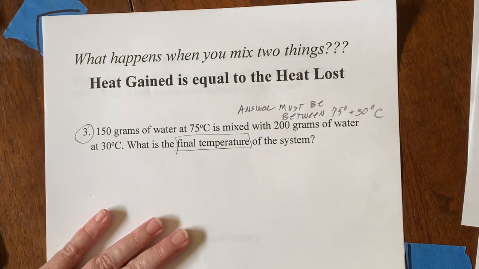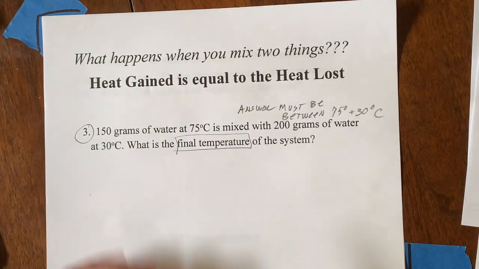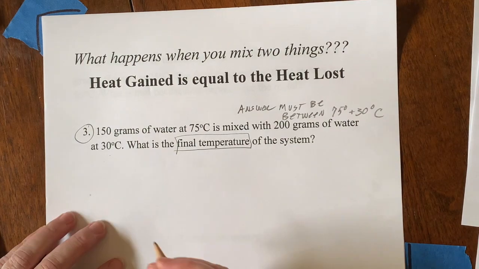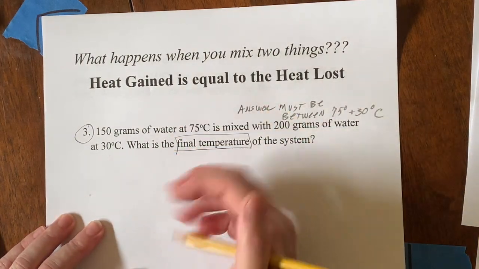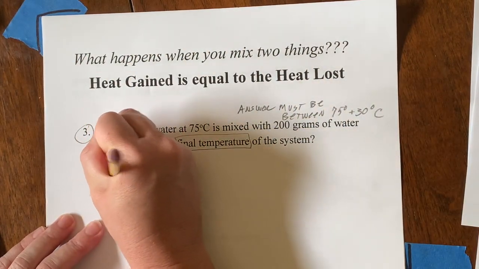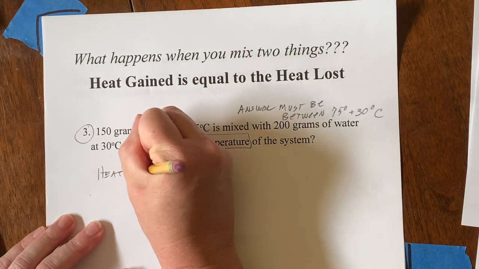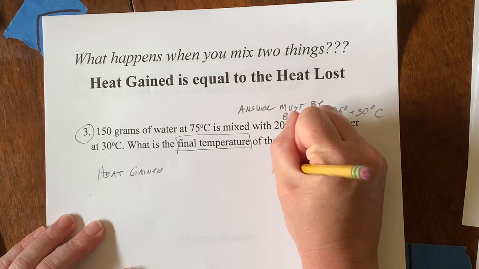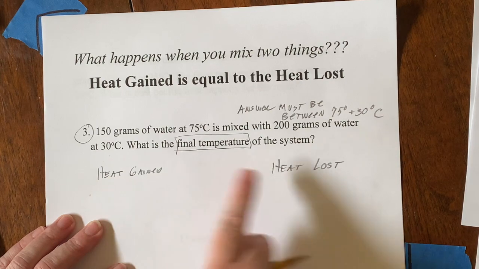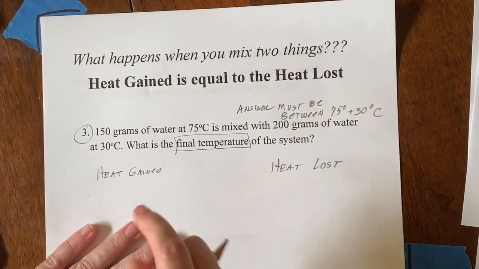So let's go ahead and figure this out. All right, so my heat gained is equal to heat lost. So I'm going to set up my specific heat equations and set them equal to each other. So you're not actually looking for Q. Whatever heat was gained by the colder substance, it's because the hotter substance lost it. So we can actually do this one as kind of two separate problems and then put them together. So let's do our heat gained first, and then heat lost. And then I'll show you how we set them together. Actually, let's do heat lost first, just because the math is going to be a little bit more straightforward.